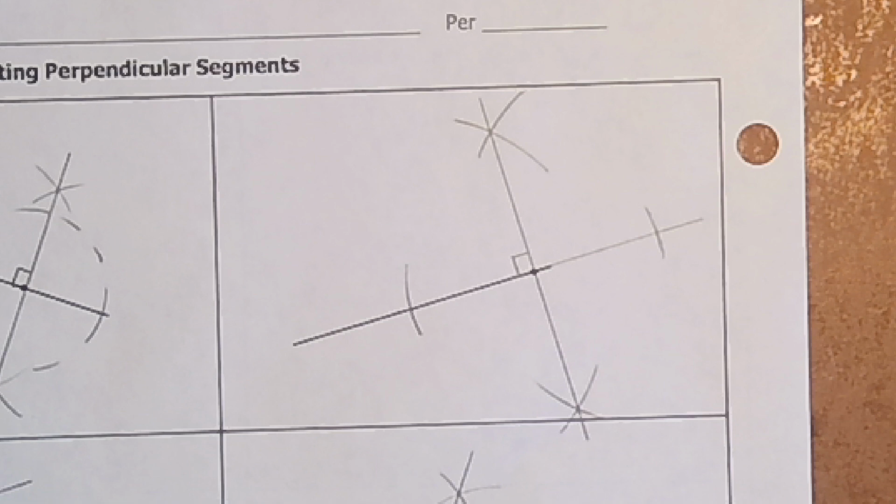Everybody good? Do we have to draw the box? Yeah, you want to put that in there to indicate it's a 90-degree marker. That way you know that it is.